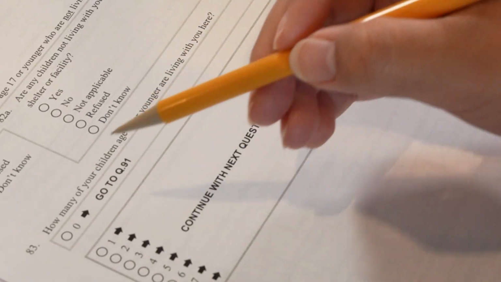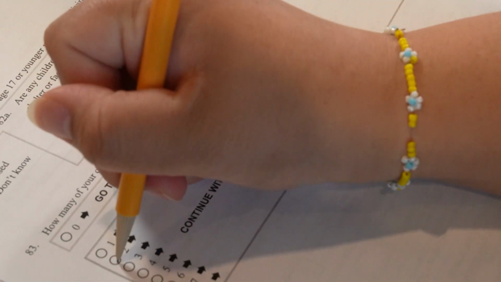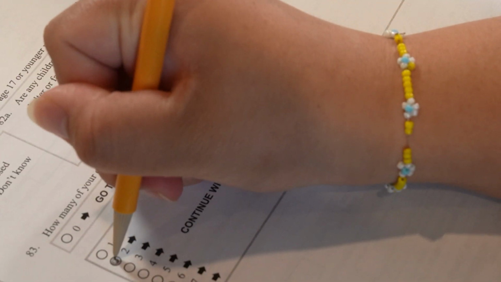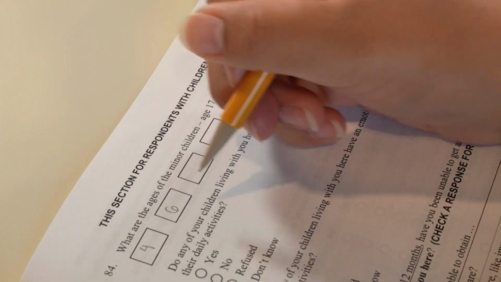A little farther down, there is a question that asks respondents if they have children living with them. Follow the arrows to the appropriate follow-up questions. If they have 2 children living with them, you would write the ages of those 2 children in the boxes, and those are the children for whom the rest of the questions apply.